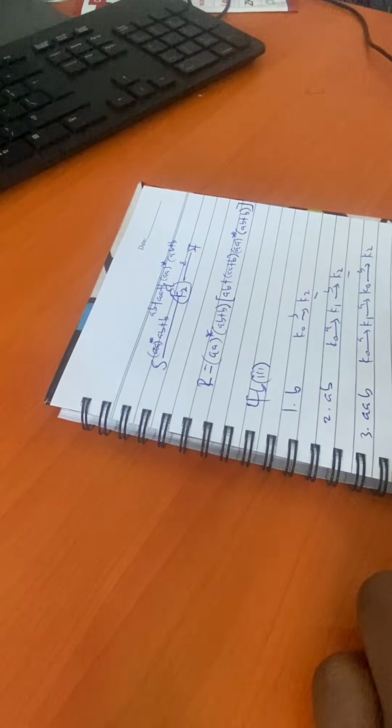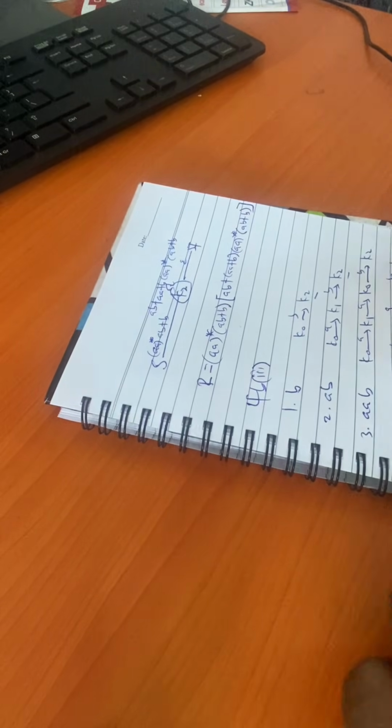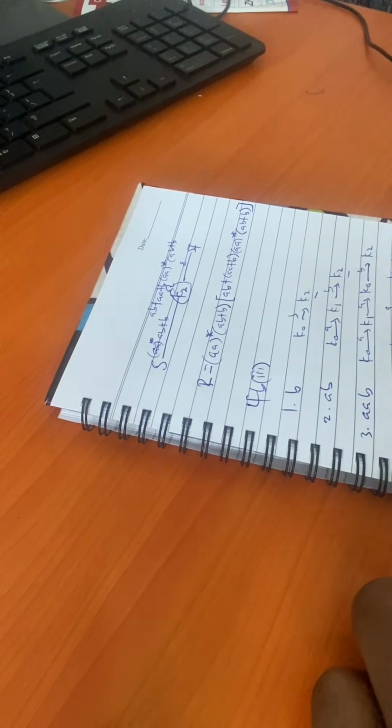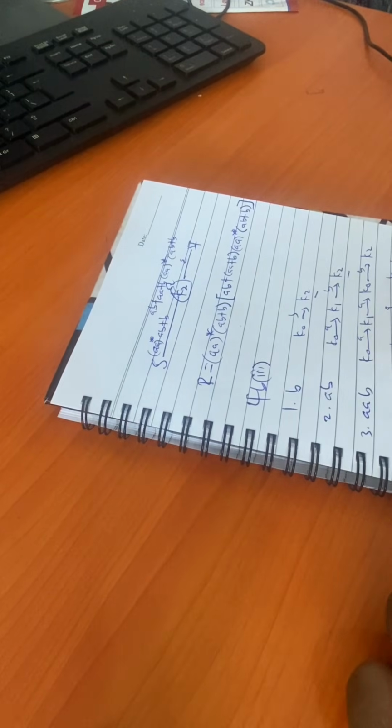Fourth one, BAB. So we can give K0 B, which takes it towards K2, and then we can give K2 A, which takes it to K1, and then we give K1 B, which takes it towards K2. Therefore, it is accepted. Alright, then the fifth one, we have BBB. So we give K0 B, it takes it towards K2.